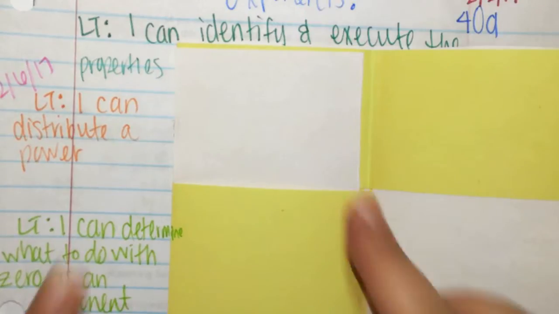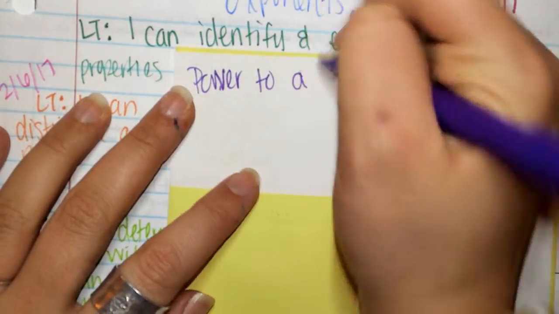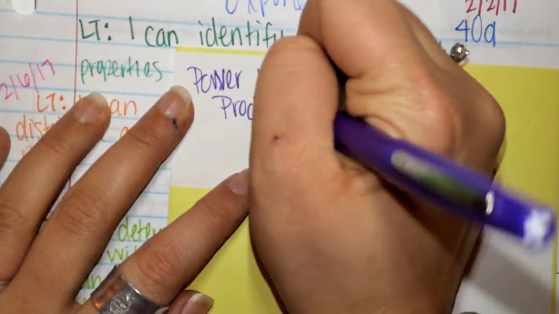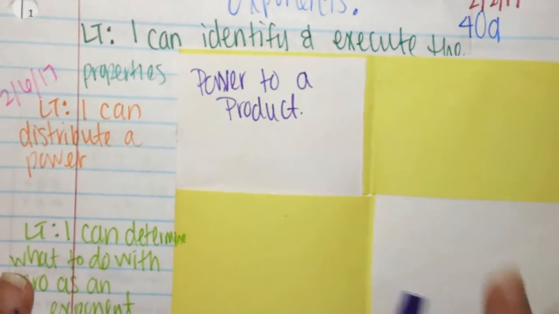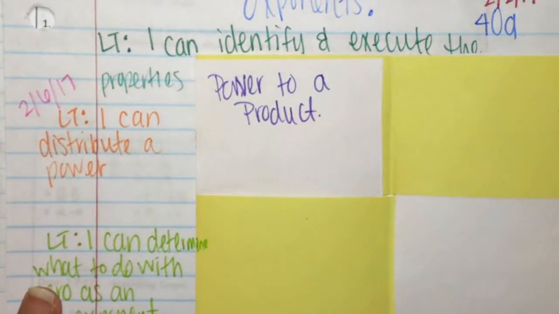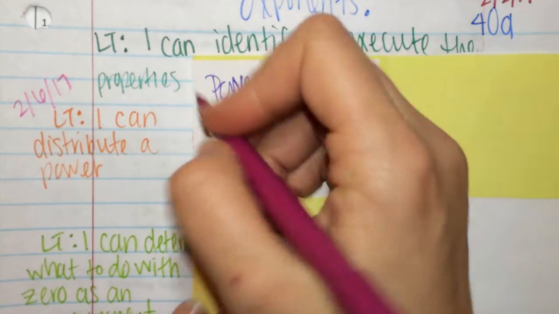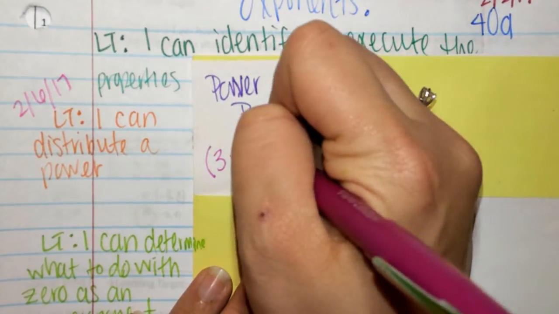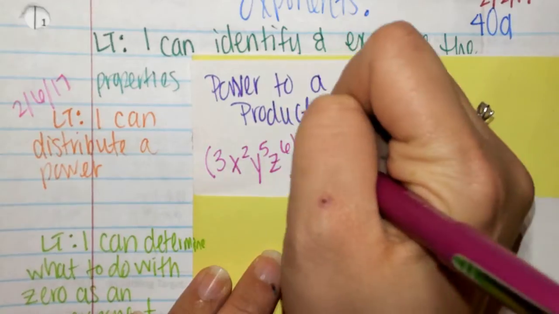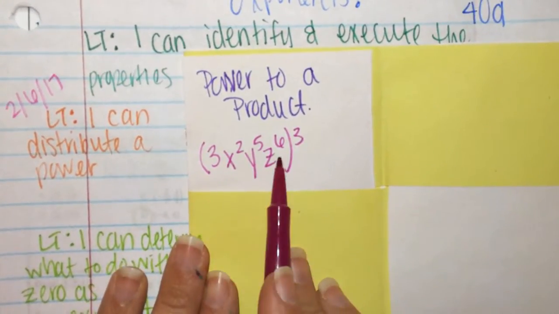Alright, so in this first section, I want you to please write power to a product. Why does it sound so familiar? Because power to the people. Stop. Alright, so please write this.